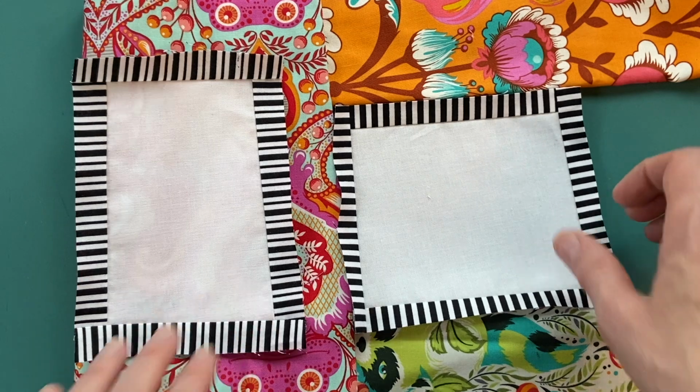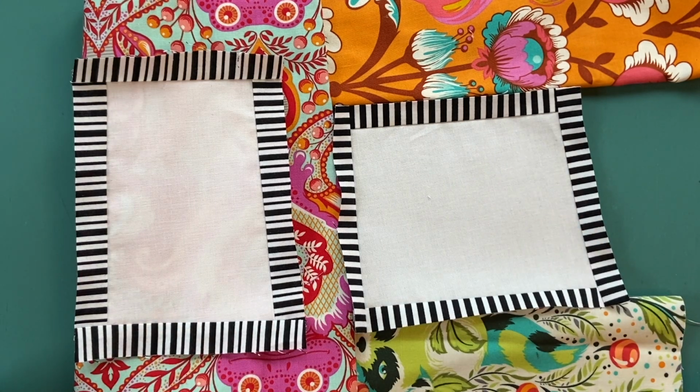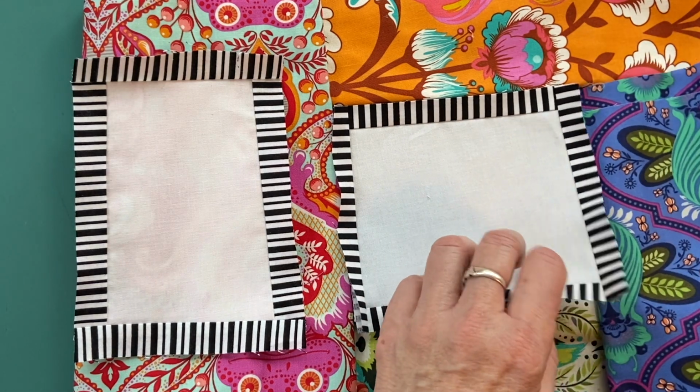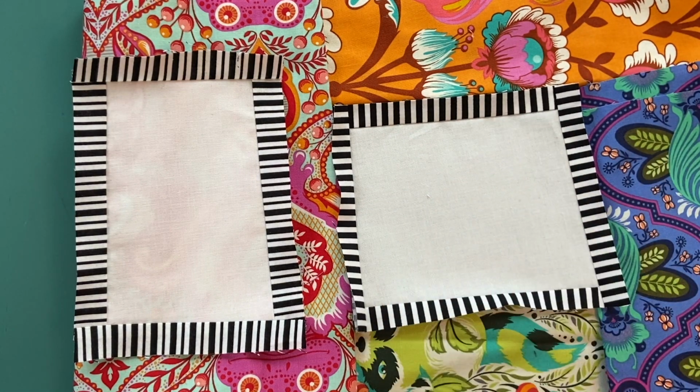So let's try doing that. It's not like it's completely unsalvageable if I decide I don't like it that way. It may be too much, but we'll see. I'm going to cut some strips and see.